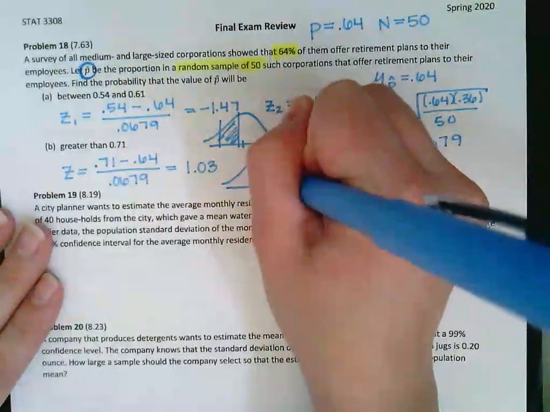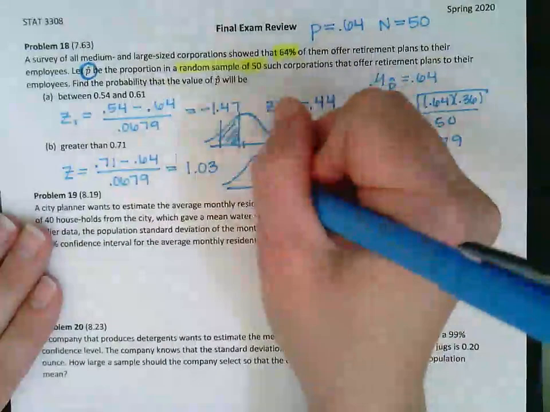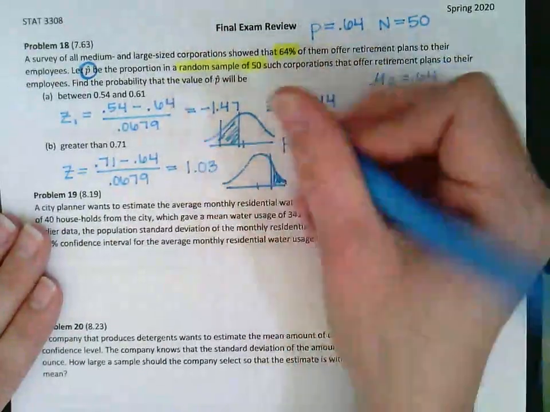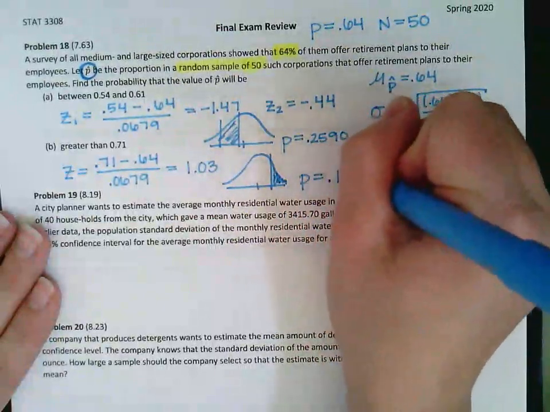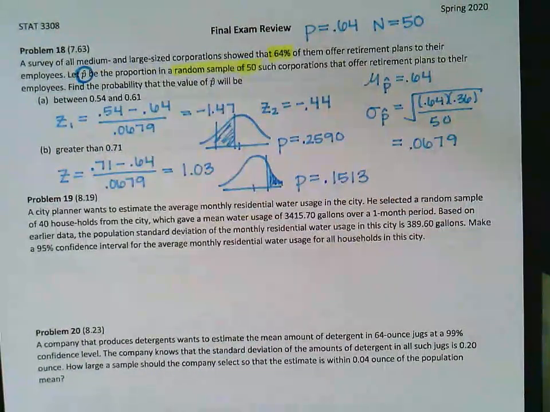So 71% is about here, and I want that probability. If you go into your chart, you get about 0.84, and our probability is 0.1513.